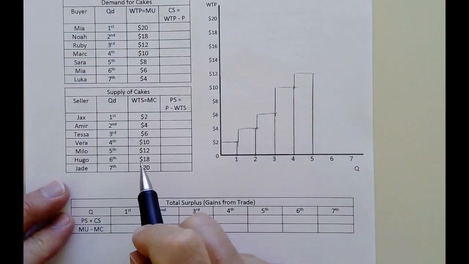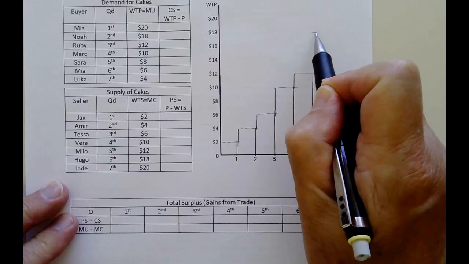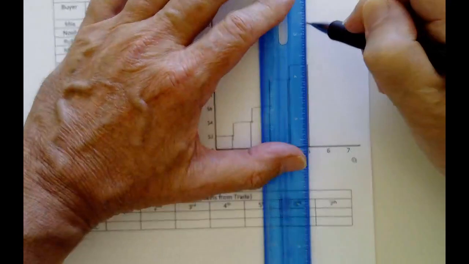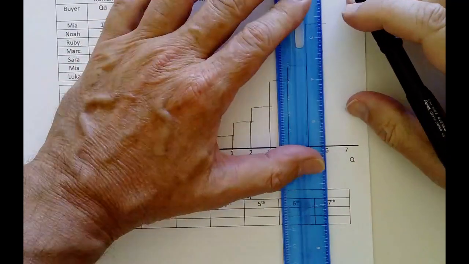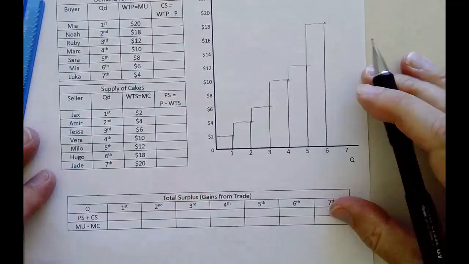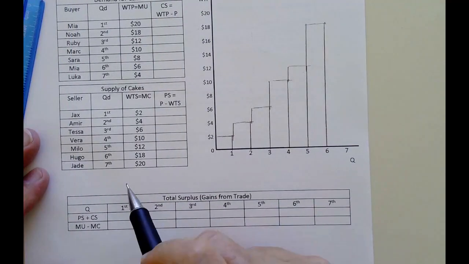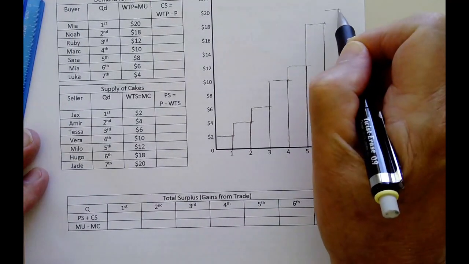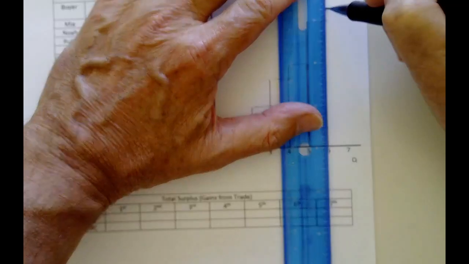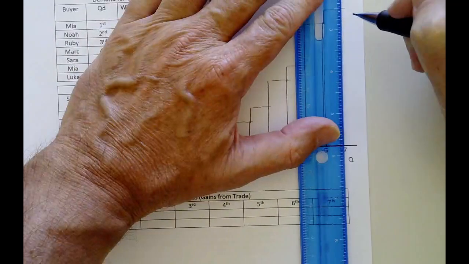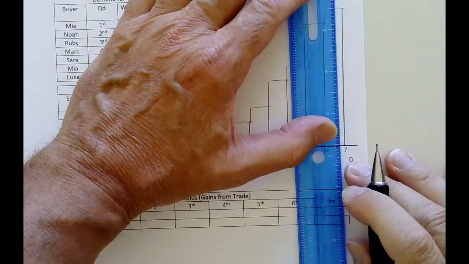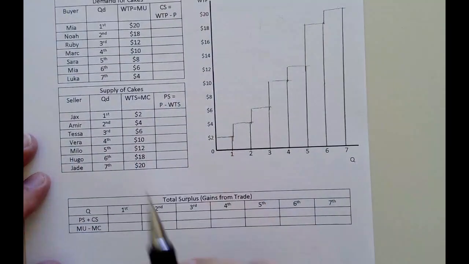And then Hugo at $18. And then Jade at $20. And these are our marginal cost, and they're rising because we rank them from lowest cost to highest cost.